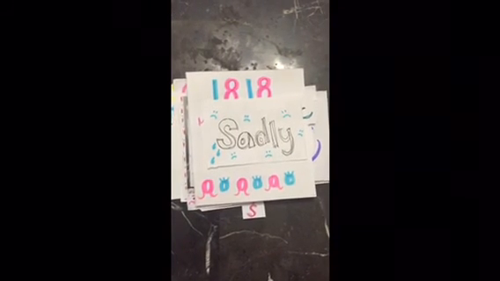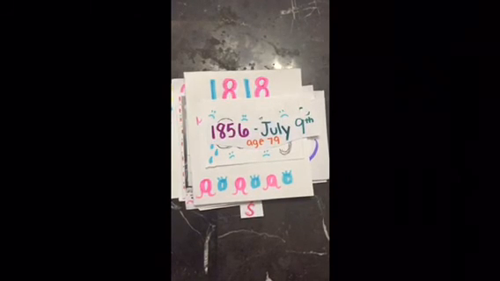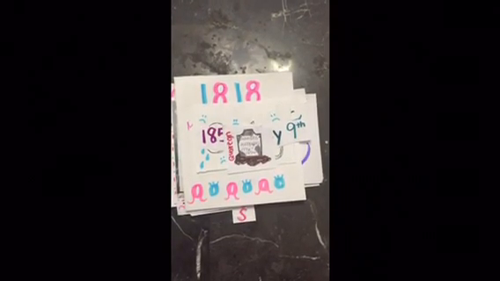Sadly, he died at the age of 79 on July 9th. Avogadro was buried in the cemetery of Quarangen. Amedeo Avogadro was a very smart man. No wonder he came up with the Avogadro law and other contributions to the identity of an atom.